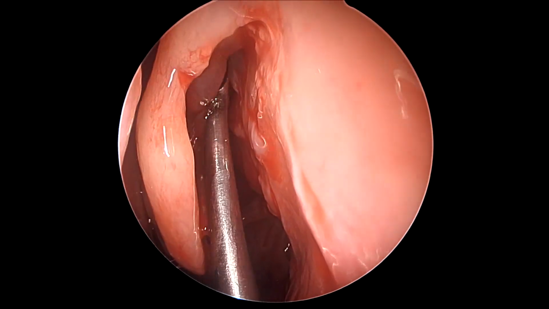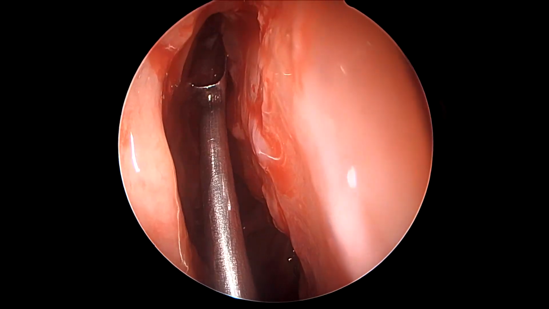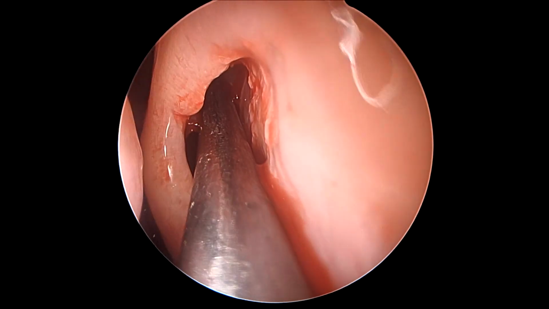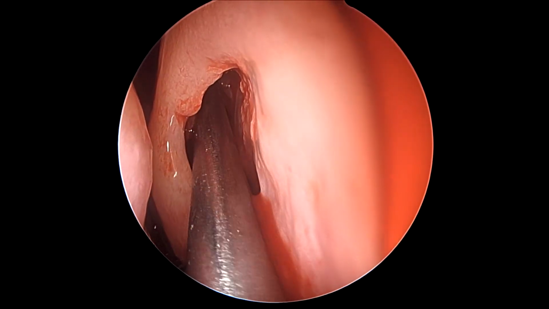Now we resort to a frontal sinus curette to clear more bone anteriorly, to fracture the posterior wall of the agger nasi as well, and to clear any remnant cells in the frontal recess that still occlude our access.